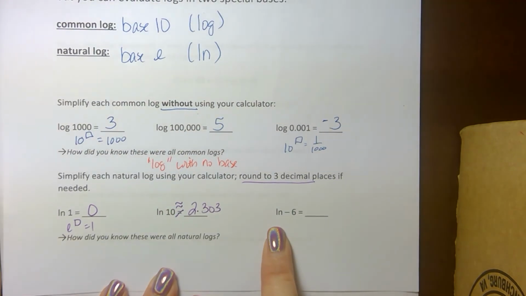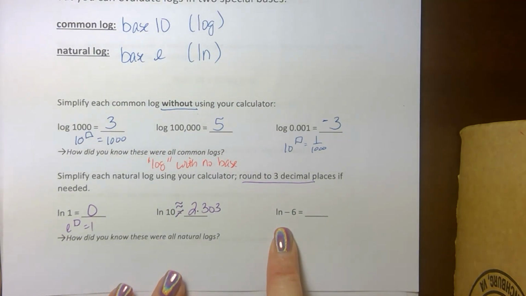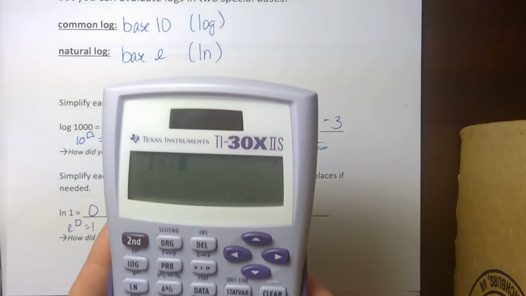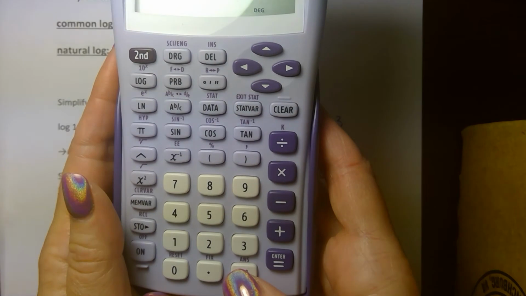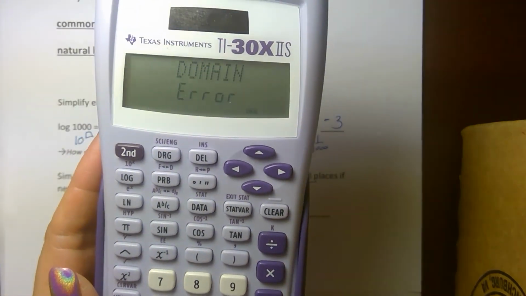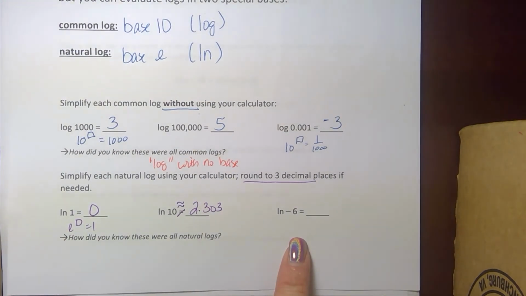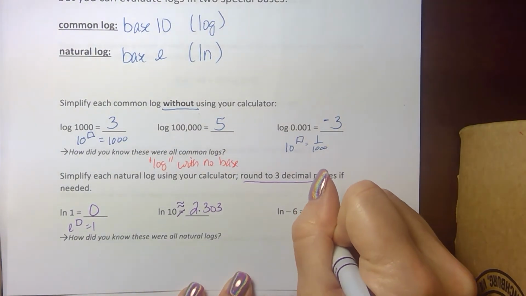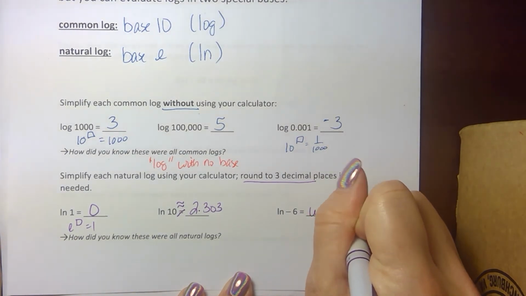Natural log of negative 6: if you plug that into your calculator, what does it say? Don't forget your negative button is down here. Natural log of negative 6 tells you domain error. That's because this is outside of my domain. We are not going to have negative values, so it is undefined.